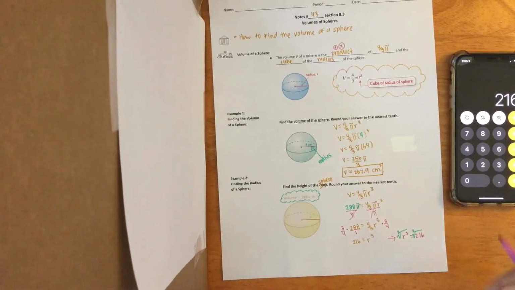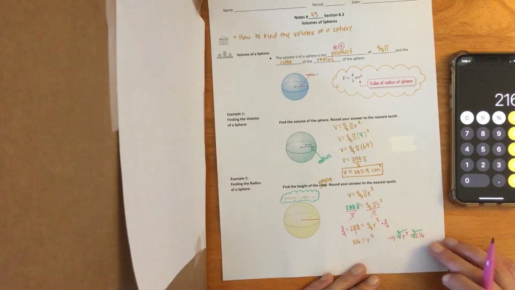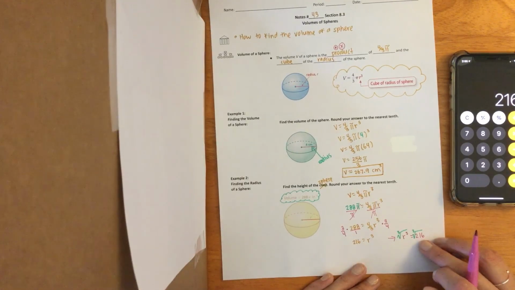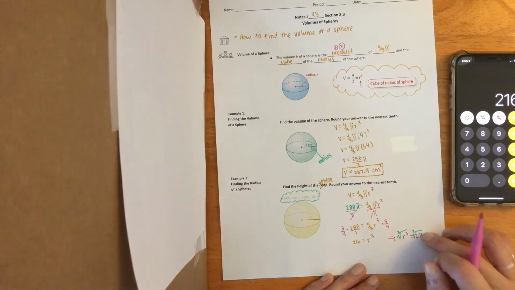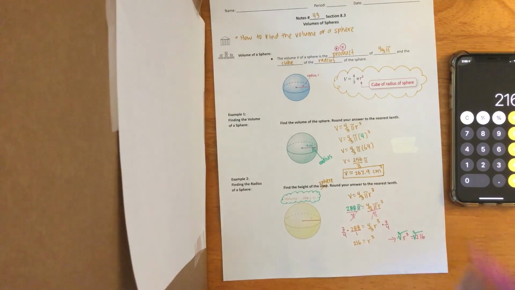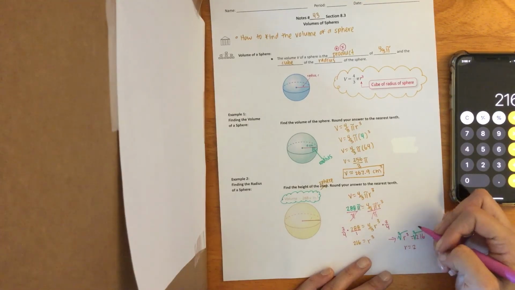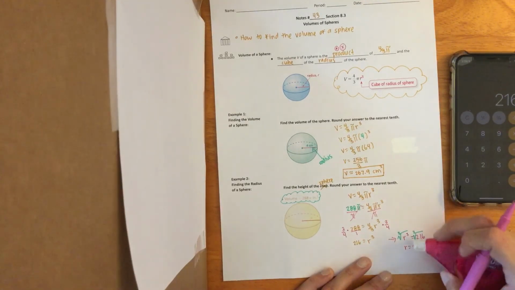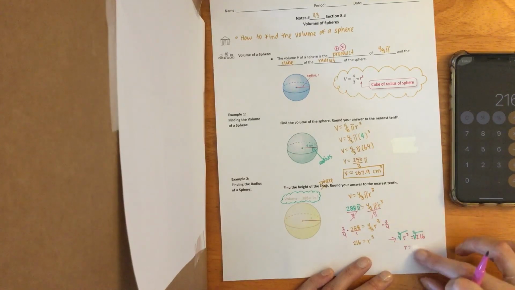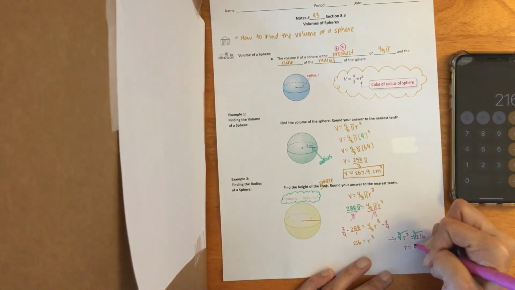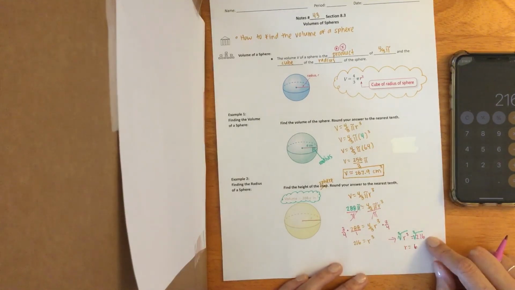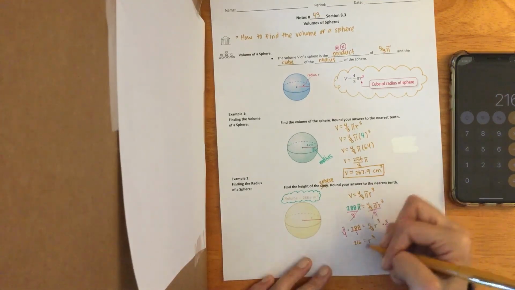Now, what this means, it's very similar to what I just said, means what number times itself 3 times is 216. Again, you may have this memorized, you can look this up online, but that number is going to be 6, because 6 times 6 times 6 is 216. So I'm just going to rewrite that over here.